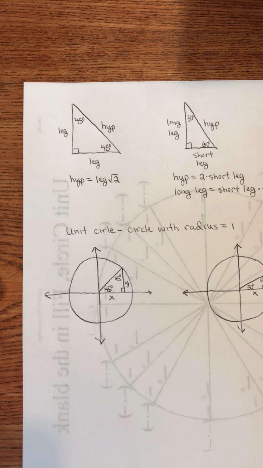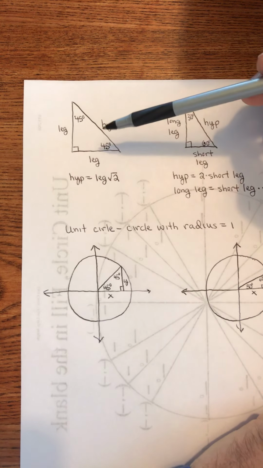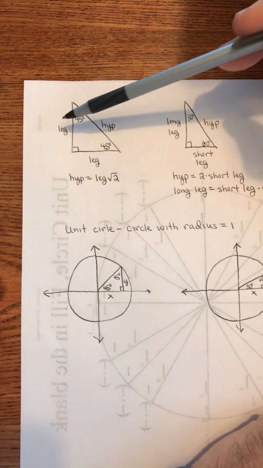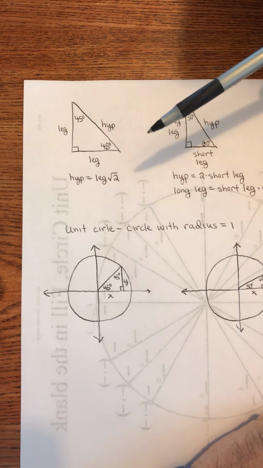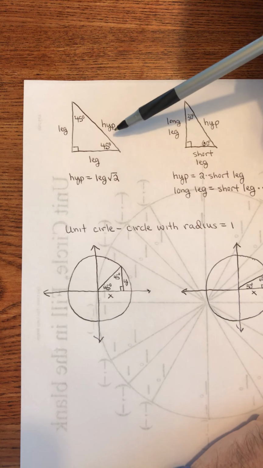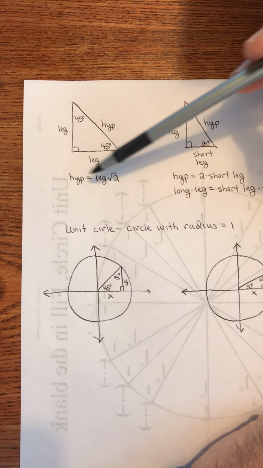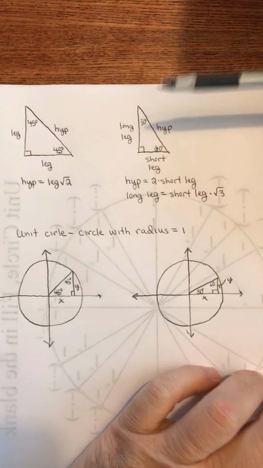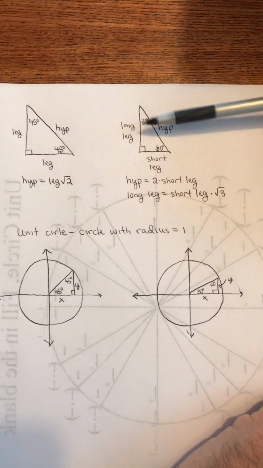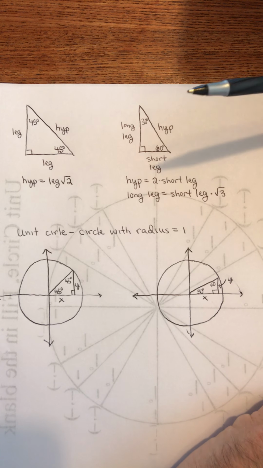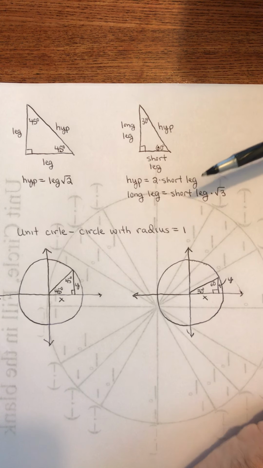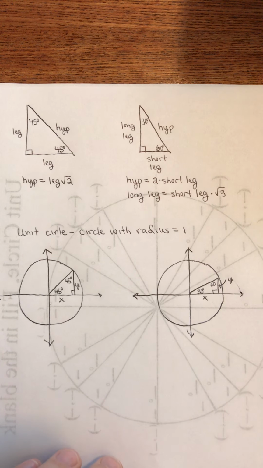We've already done degrees, we've done radians. Now we're going to do the ordered pairs. If you take a look back at this 45, 45, 90, these are both legs and they're the same length because the angles across from them are the same. The hypotenuse is equal to the leg times the square root of 2. That's not new. We've done that before. The 30, 60, 90, we have a short leg, we got a long leg, and we got a hypotenuse, and we know that the hypotenuse is 2 times the short leg, and the long leg is the short leg times the square root of 3.